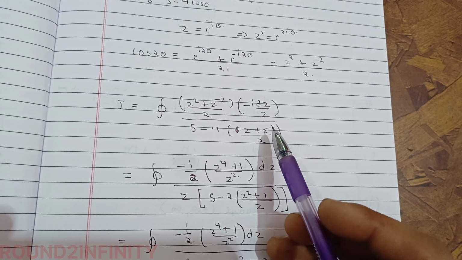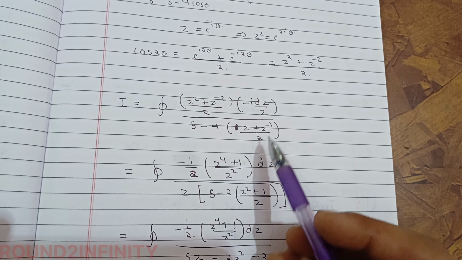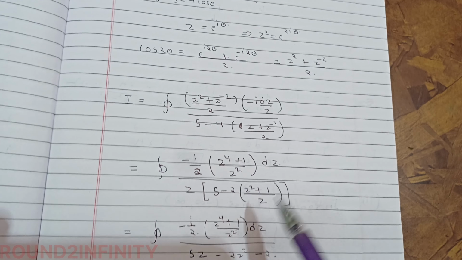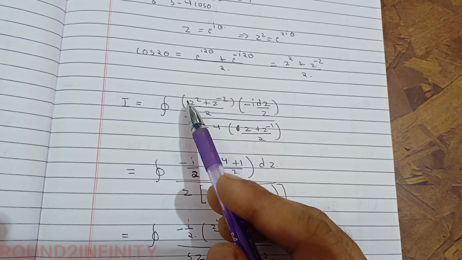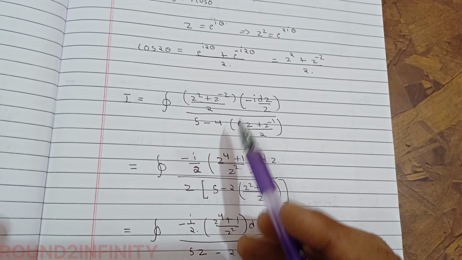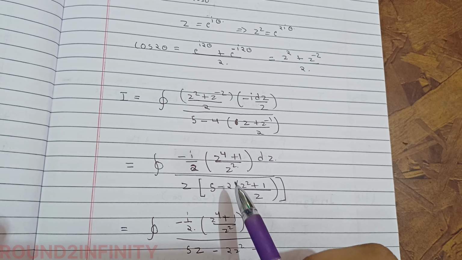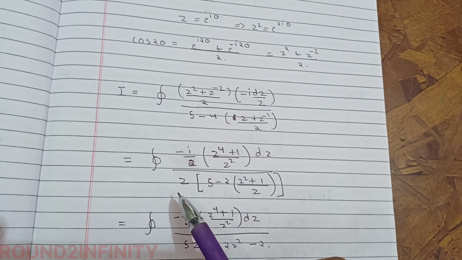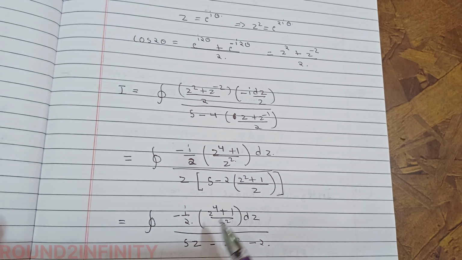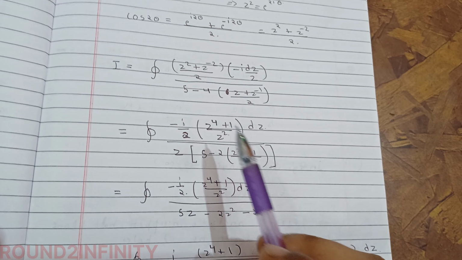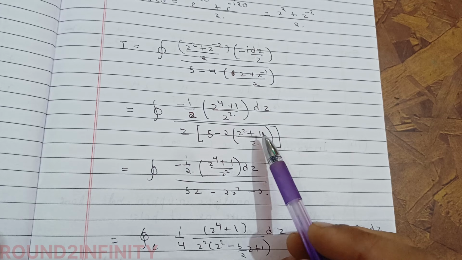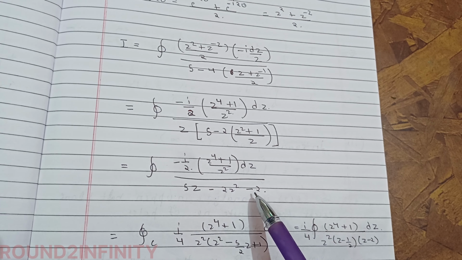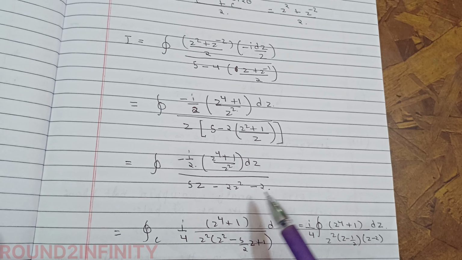We will again do this here. 1 upon z will give you z square plus 1 divided by 2, it will be like this. Same for this, 1 upon z square will give you z to the power 4 plus 1 divided by z square, and minus iota by 2, and this z will be here. So this 2 is here. I just simplified this equation and it will give you this equation. Then after this z will go to this side, minus 2 z square plus 2 plus minus 1 will give you minus 2. So you will get this equation.